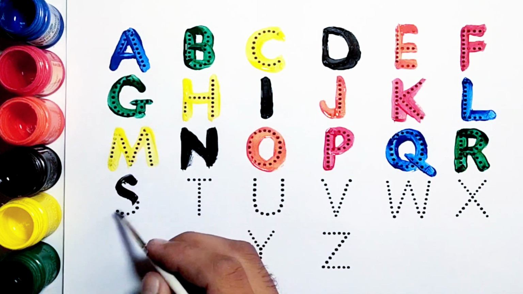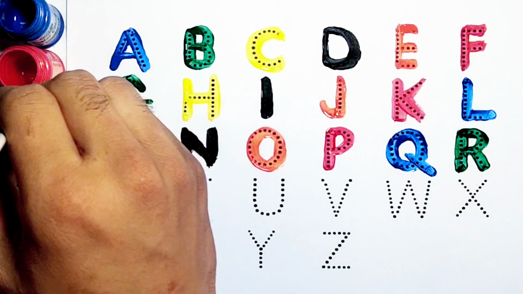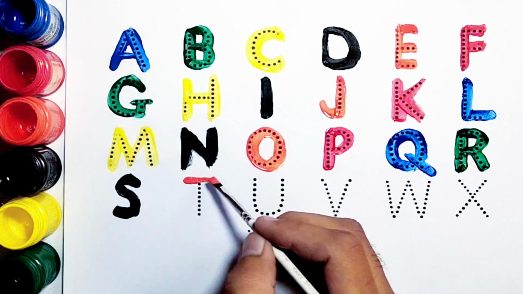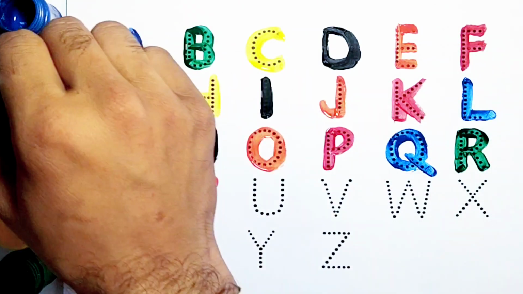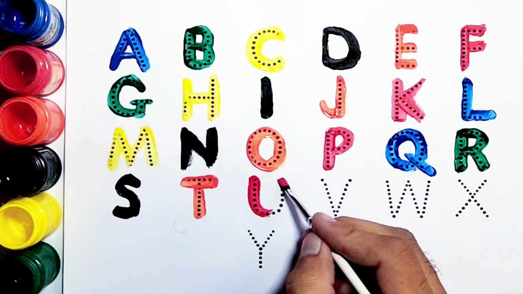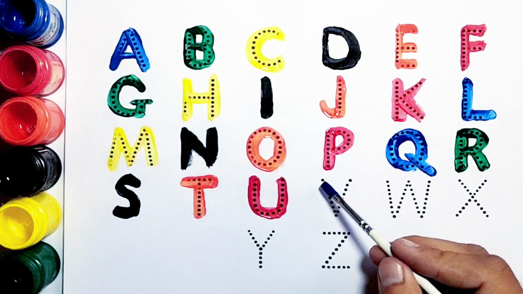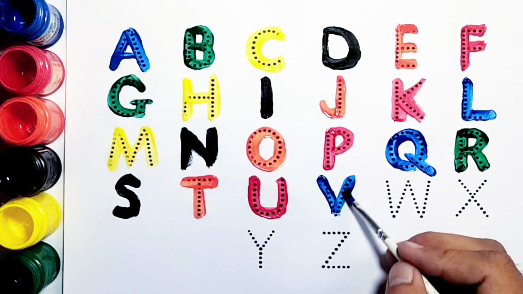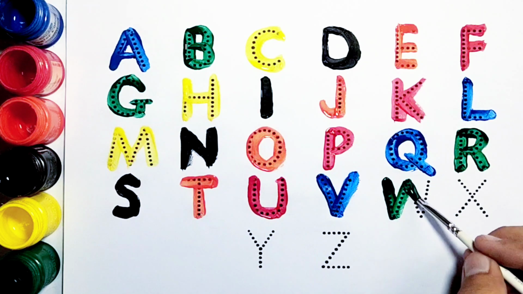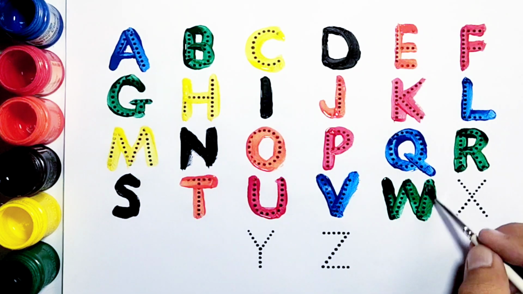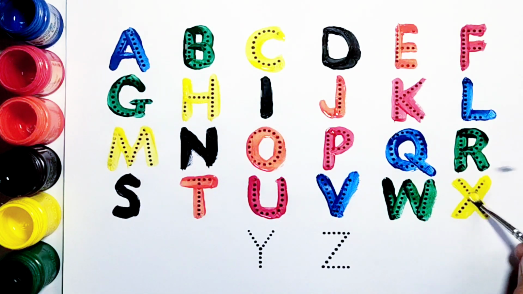S for sun, T for triangle, U for umpire, V for violin, W for watch, X for X-ray.